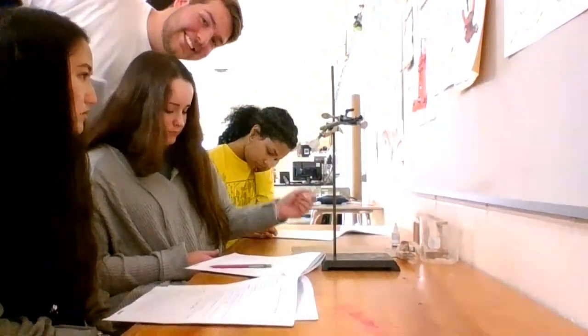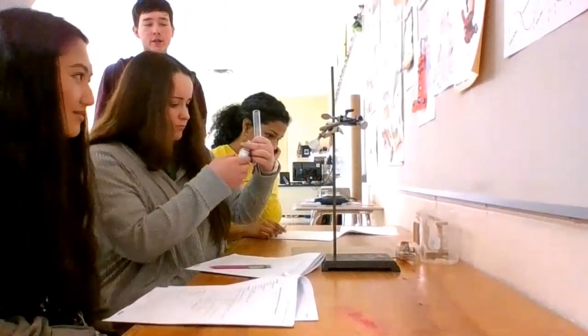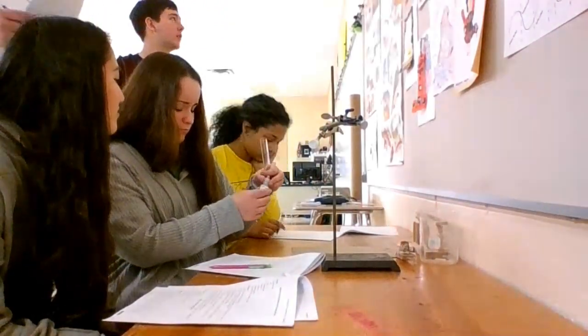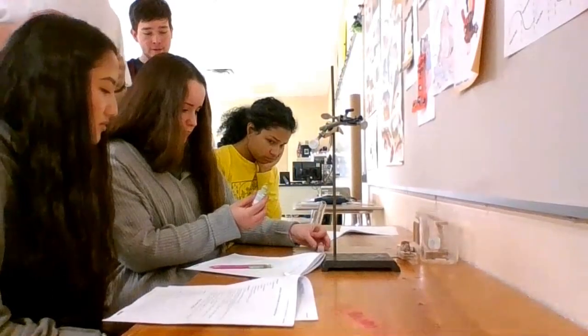So this is modeling acid rain, correct? Okay. Hey, make sure you guys wear your glasses.